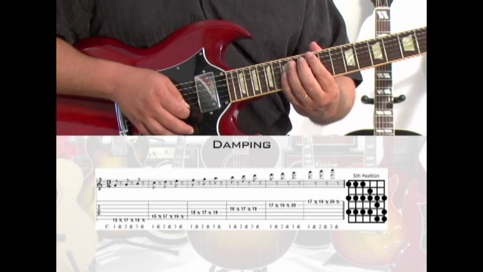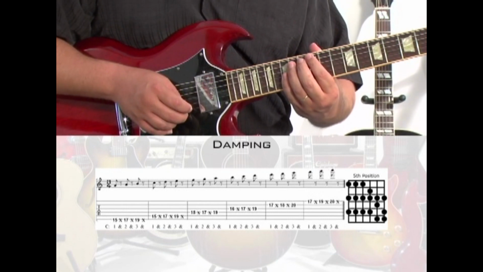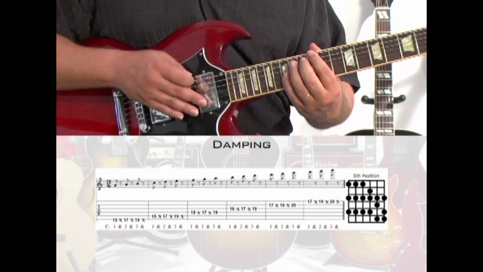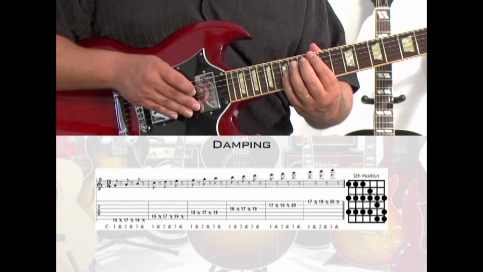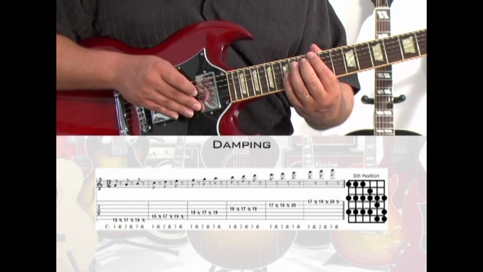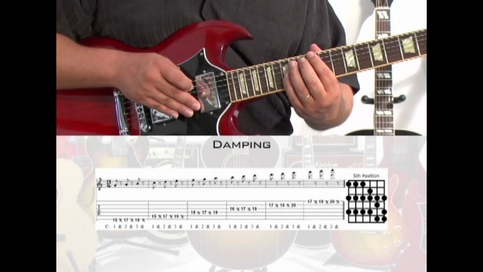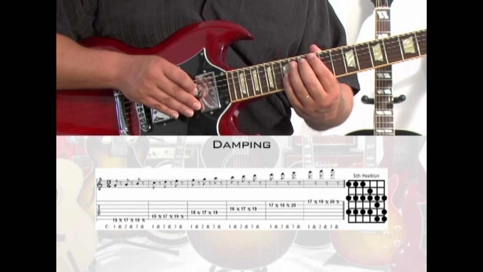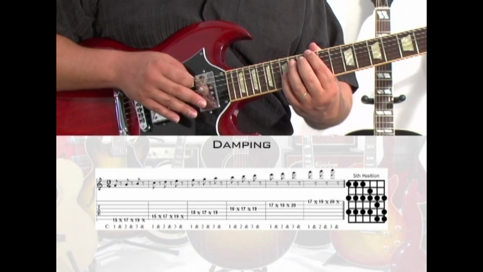Damping is used to end the duration of a note being played. For example, on the 6th string, play the 12th fret, and when the note is sounded, release pressure with your finger just enough so that the note is stopped. Make sure that your finger is still touching the string when you do so. You want to lift your finger just enough to stop the sounding. If you lift too far away, you might cause an unwanted note. Another way to dampen the string is to rest the palm of your picking hand on the string after the note has been sounded.